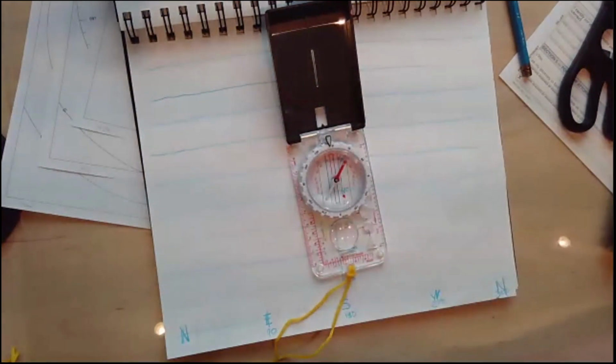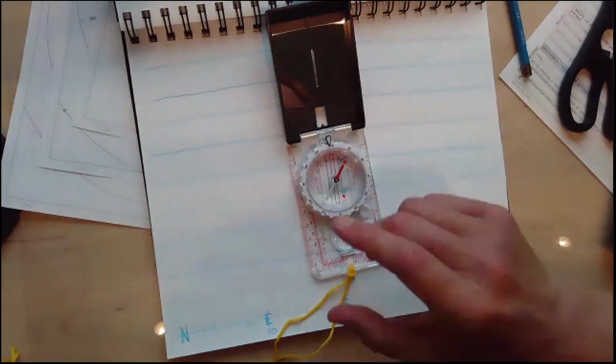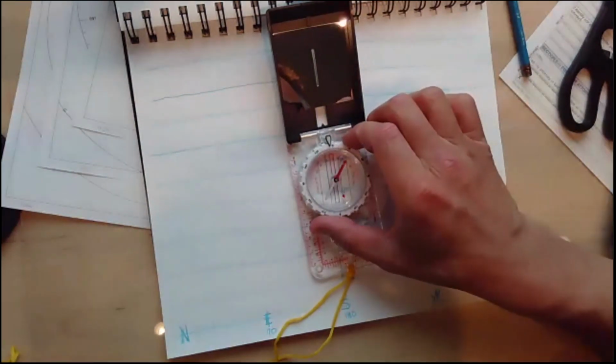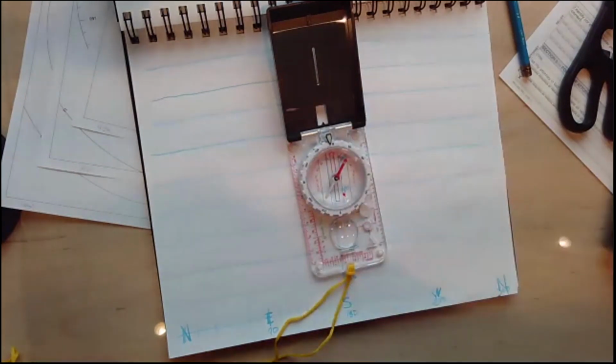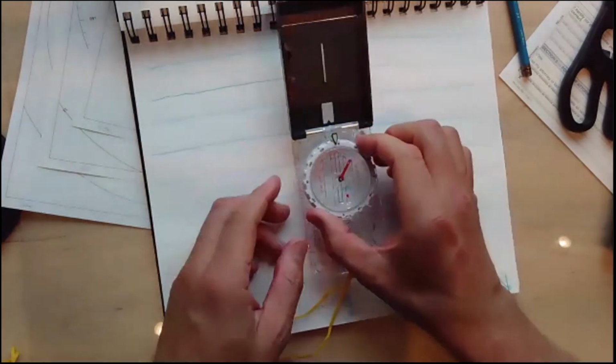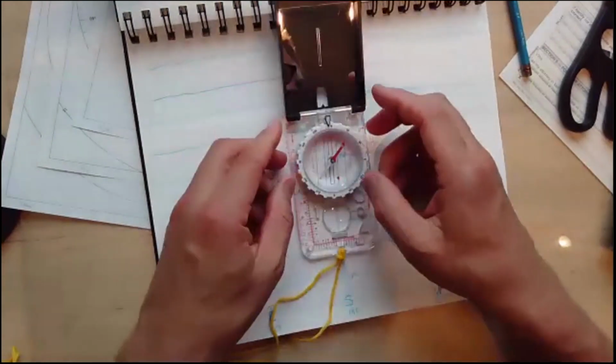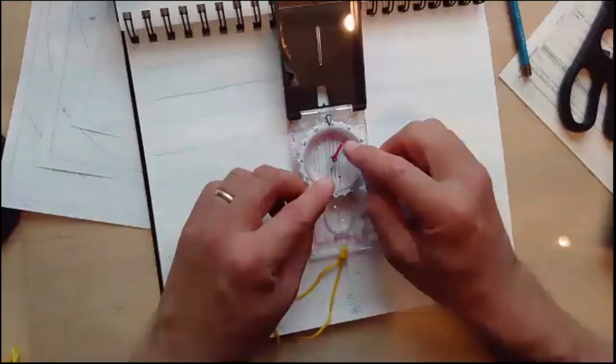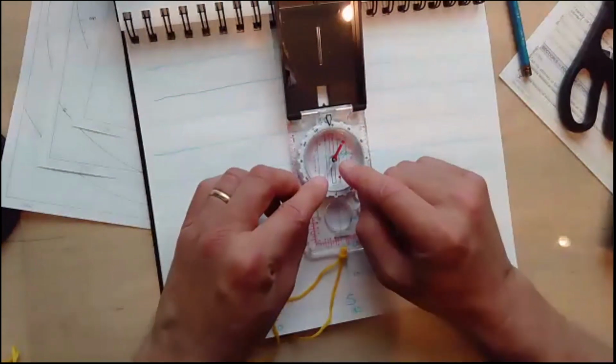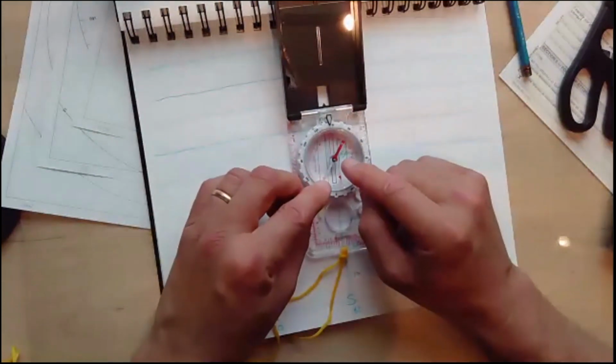It's attracted to the magnetic field of the Earth, and that has it pointing to something close to north, but not really north. From where I am here in San Mateo, my compass reading is actually 13 degrees off. It's 13 degrees inaccurate.